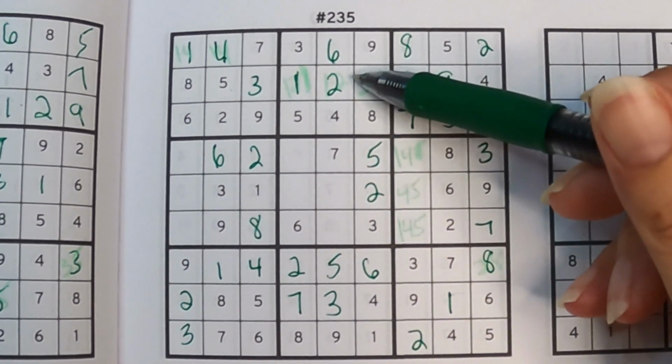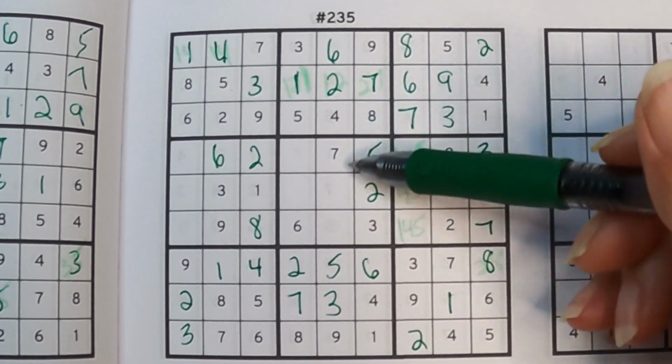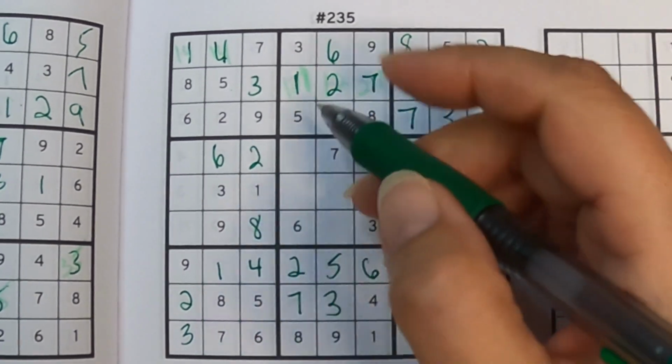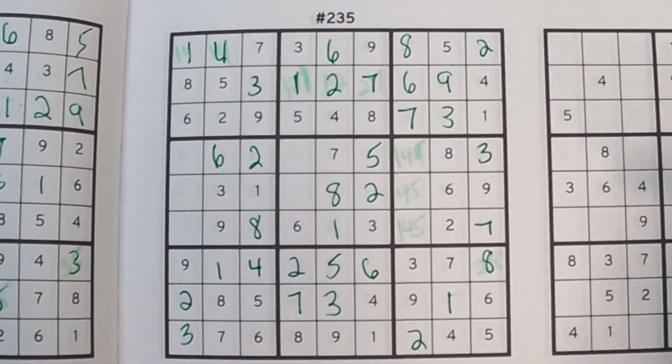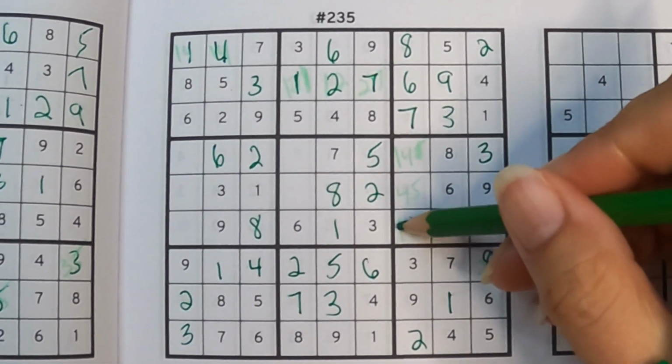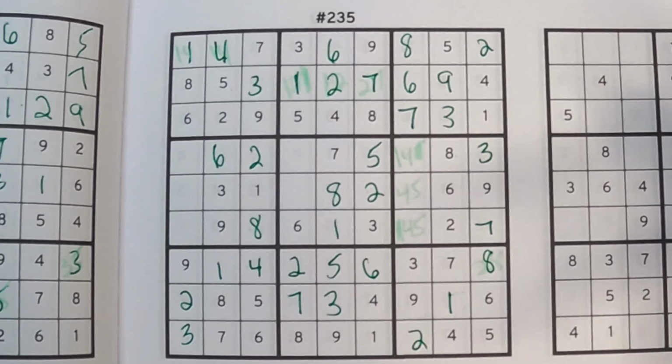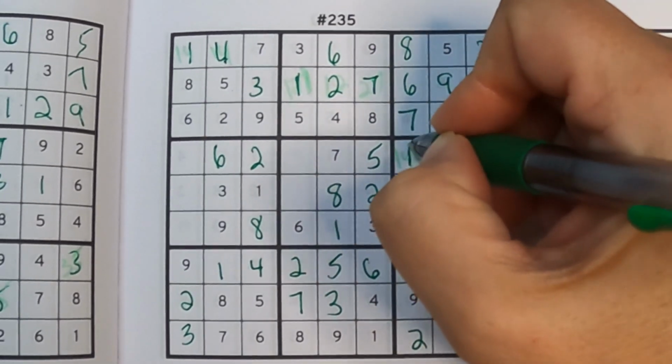For this column, we're missing 1 and 8. We've got a 1 here, so 8, 1. We can get rid of this 1. That means the only place the 1 can be in this box is here.